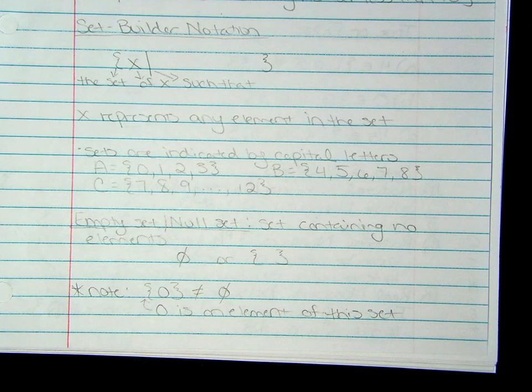Because if you're trying to list the set from 1 to 100, I don't want to list out all those numbers. That takes a long time. I would list out 1, 2, 3, dot dot dot, 100. And that lets you know exactly what you're dealing with within that set.